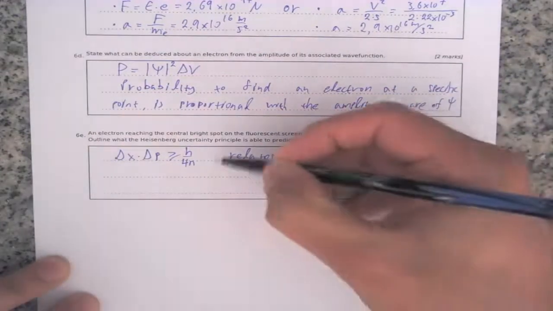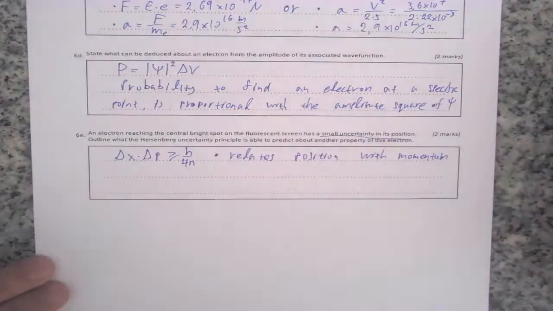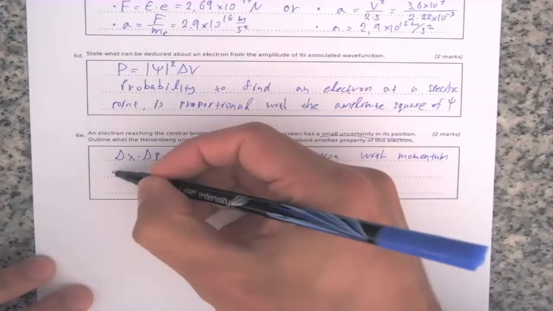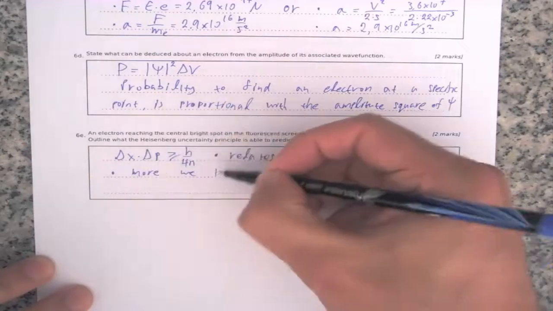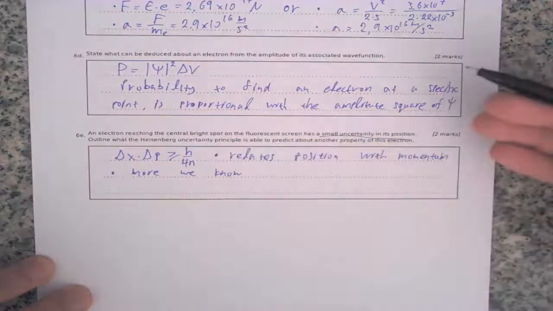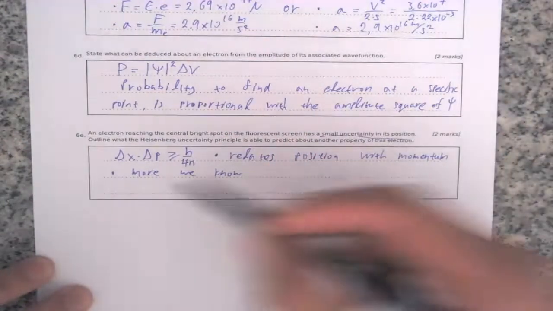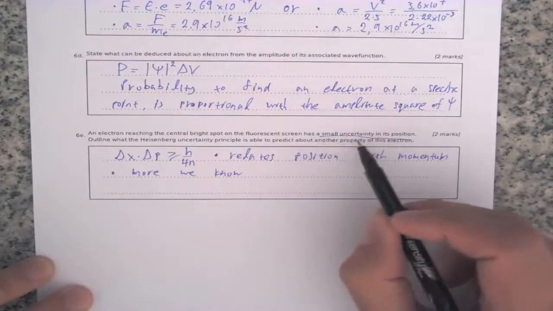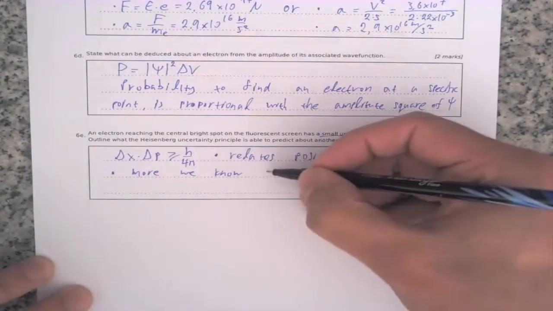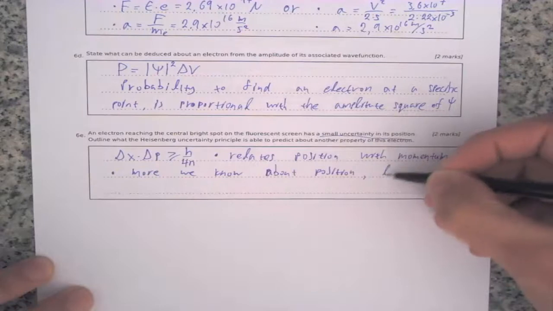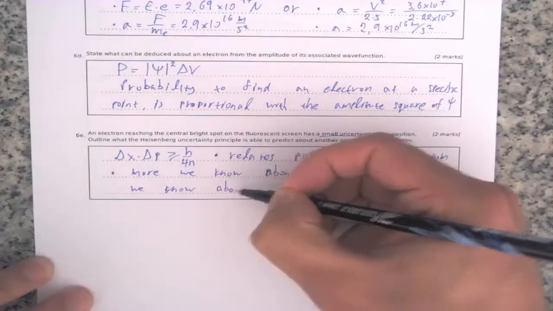And this is your first comment for your first mark. And what does that mean? It means, for your second mark, the more we know about the one, the less we know about the other. So the more we know about the position, small uncertainty, so we have a lot of details about position, then the less we know about momentum.